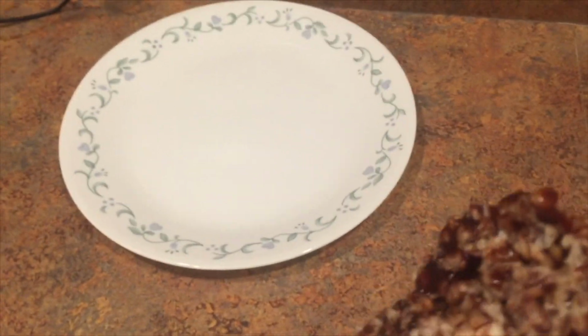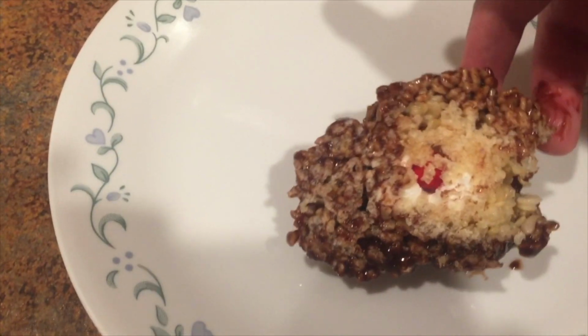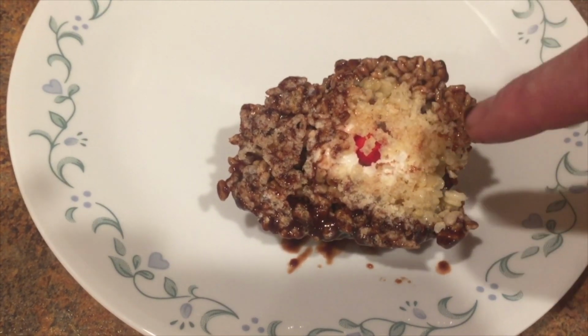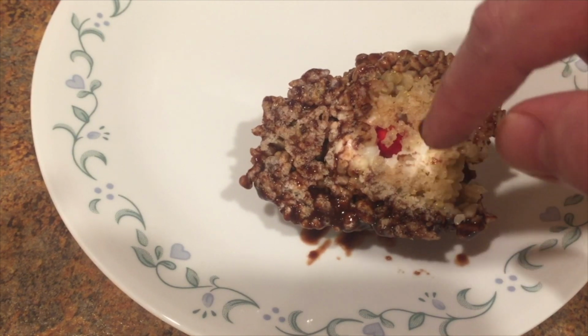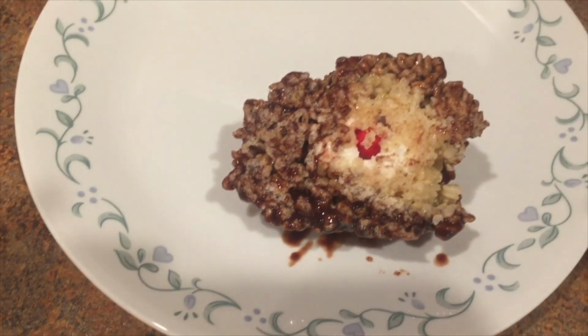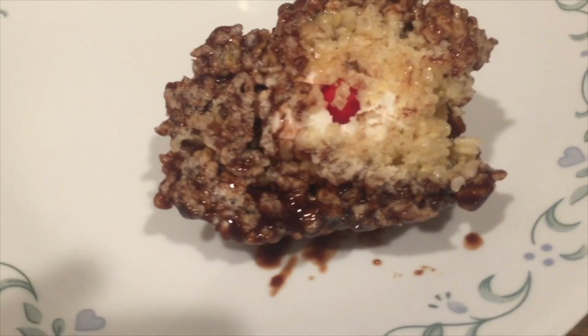Oh yeah, look at that. You can see the inner core, which is the red M&M, surrounded by the outer core, which is that first marshmallow. So check that out.